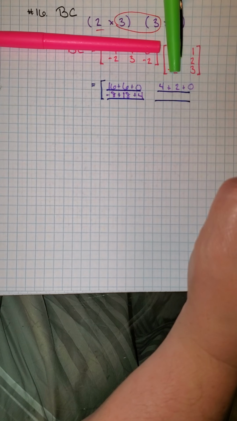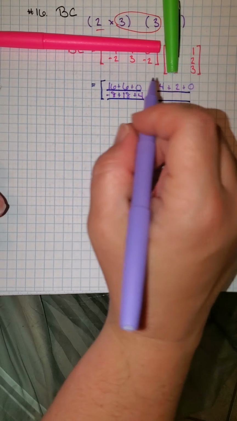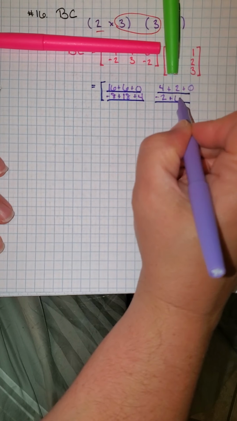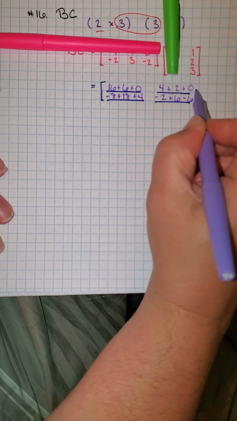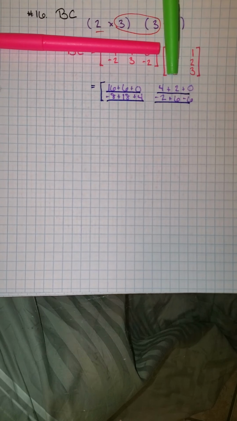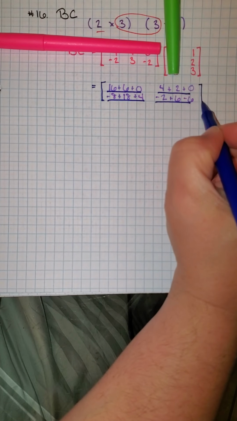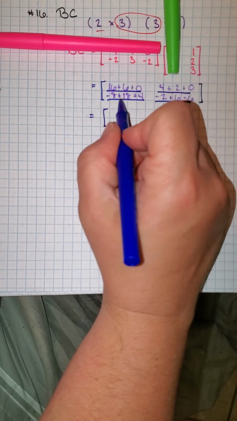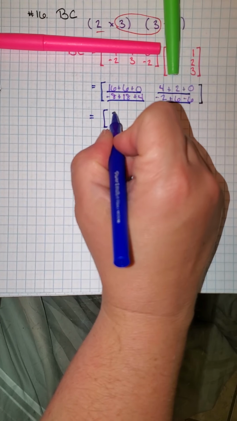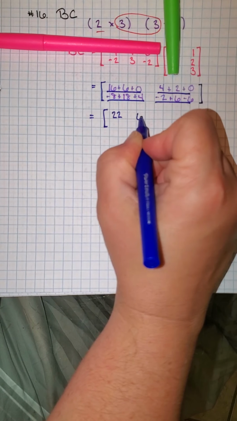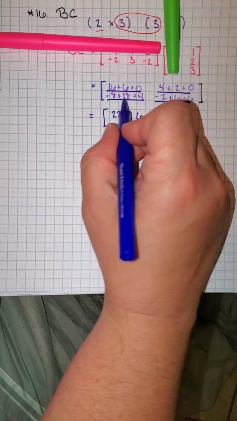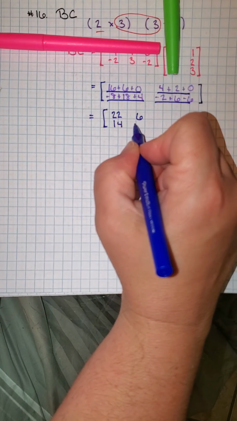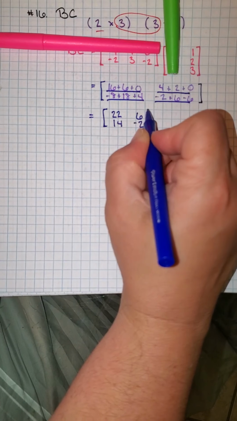Switch to the other column. Negative 2 times 1 is negative 2. 3 times 2 is 6. Negative 2 times 3 is negative 6. So the answer, 16 plus 6 is 22. 4 plus 2 is 6. This would be negative 8 plus 18 is 10, plus 4 would be 14. And the 6's would cancel out actually, so you have a negative 2. And that's your answer.